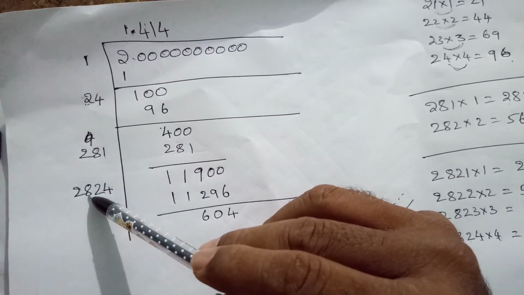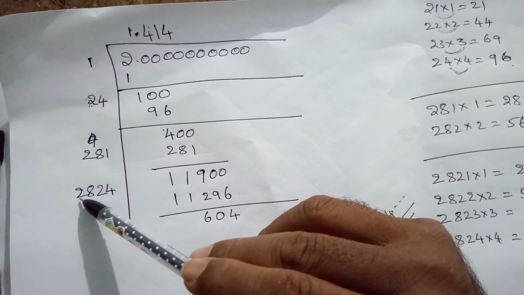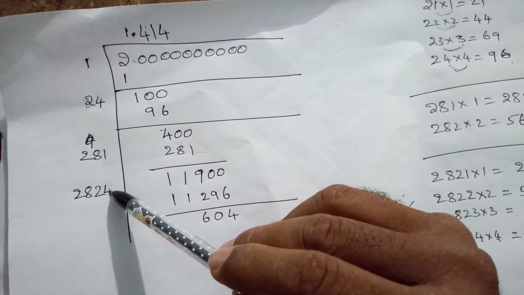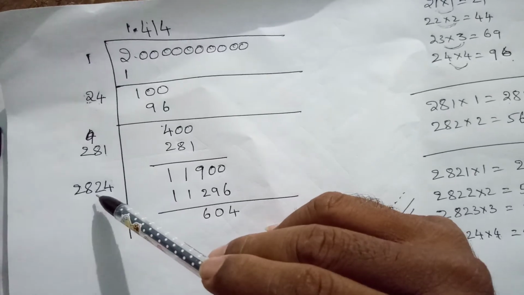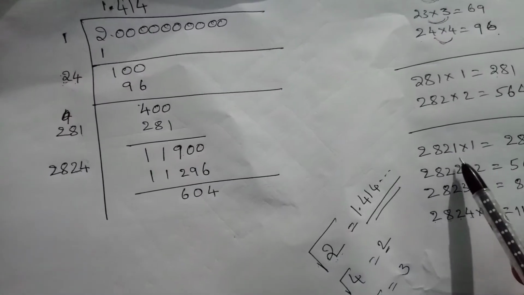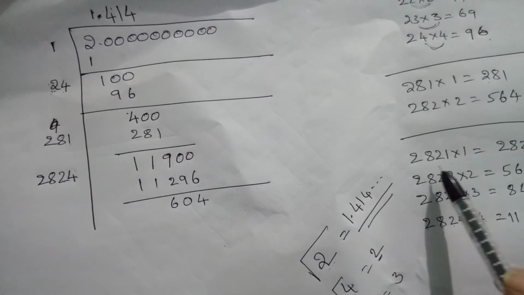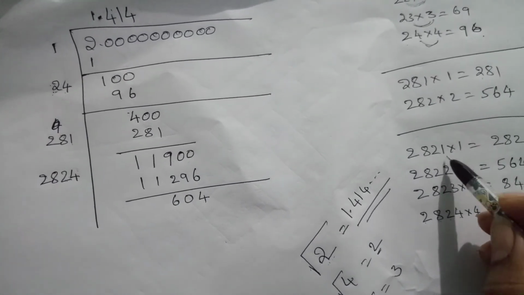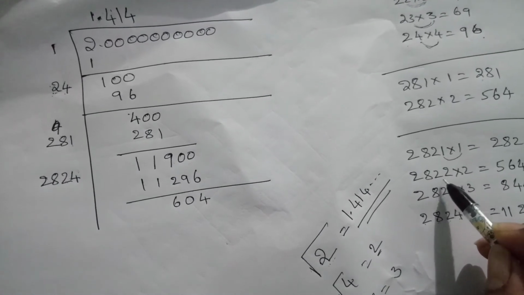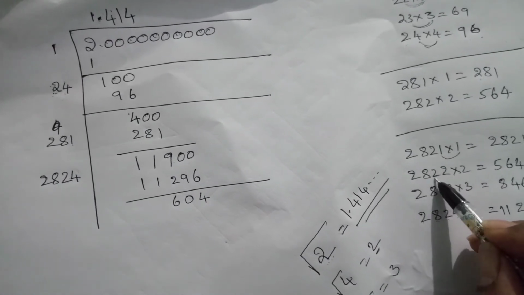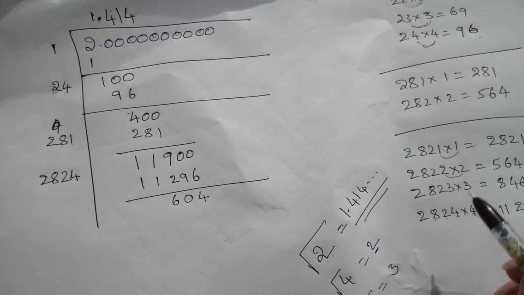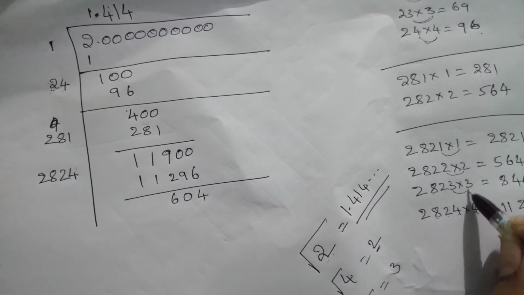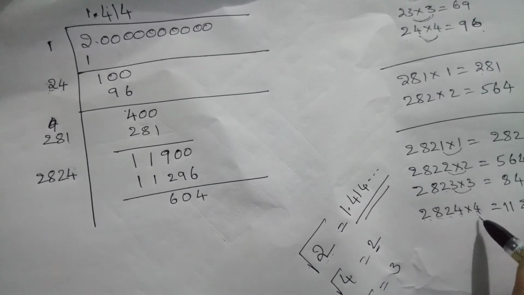Now 282, it's not 282, but here there is a fourth number, therefore it could be 2820. Now you have to write down this pattern. 2821 into 1. I told you these two numbers must be the same. 2822 into 2. 2823 into 3. 2824 into 4.